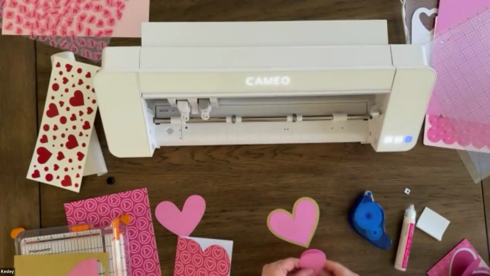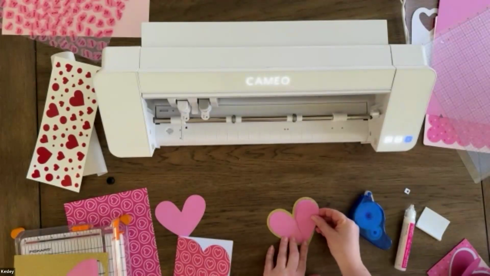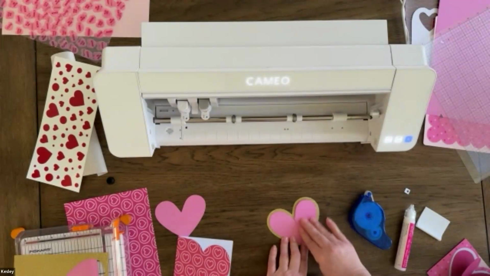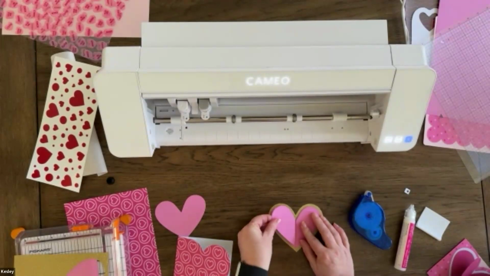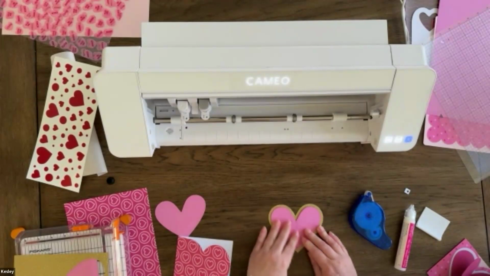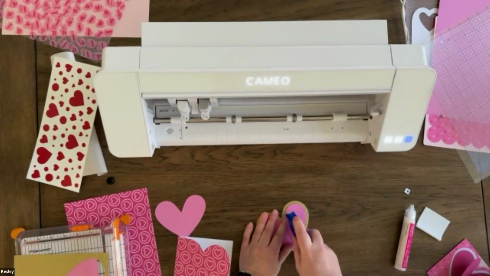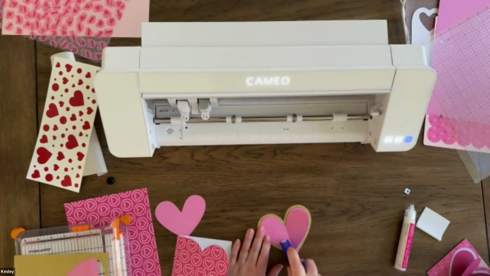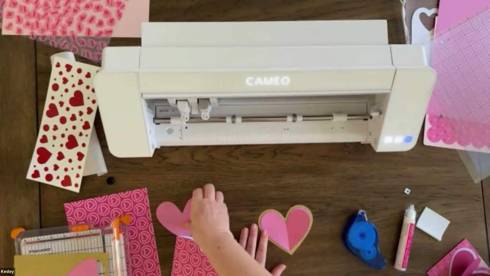If you want to send these in the mail, you can cut out an envelope to match the size of your card. And I recommend having them hand stamped by your postmaster so that they don't go through the machine as many times. Gives them a little bit more security.